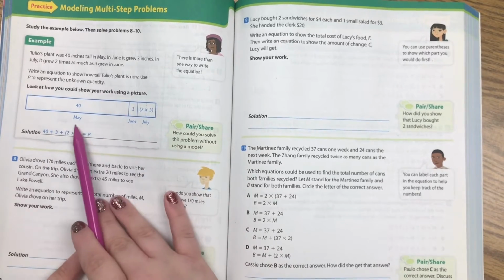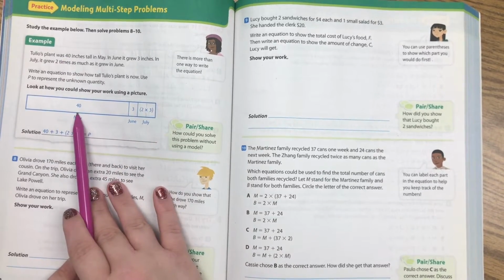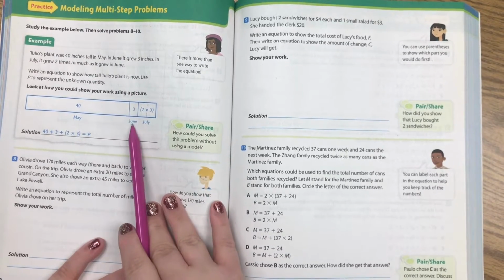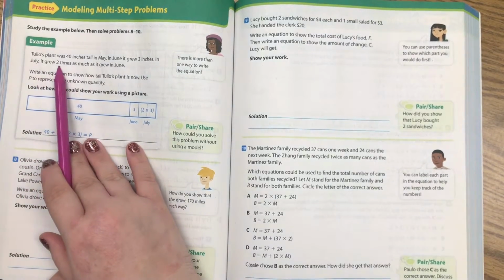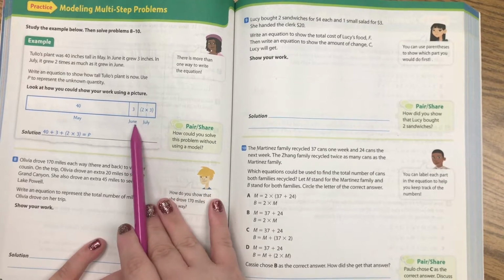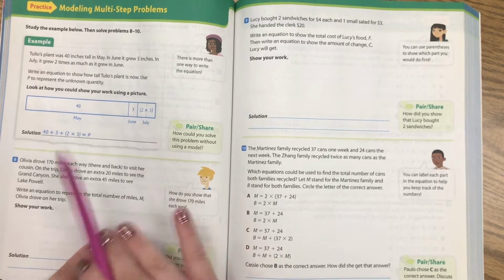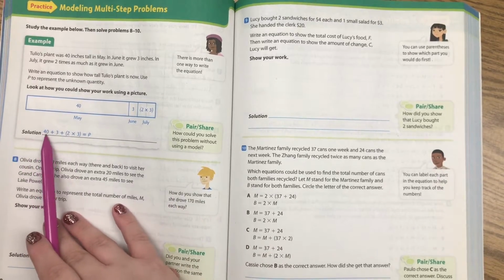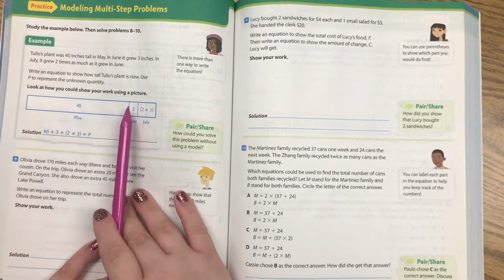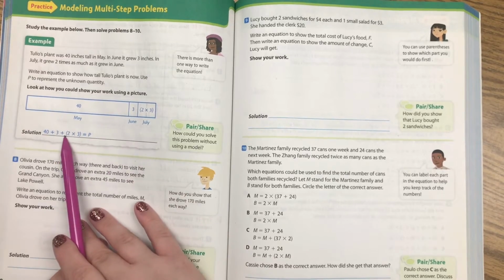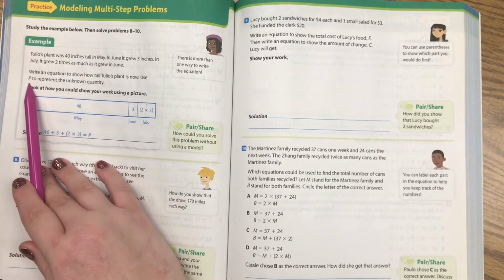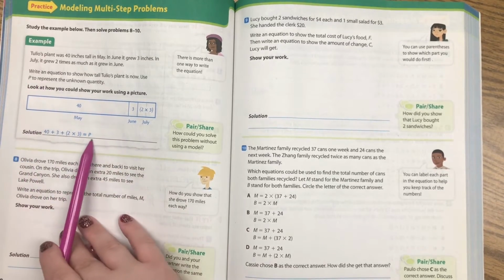So they drew a picture and represented May, 40 inches. Then they extended it. It grew 3 inches in June. And in July, it grew two times as much as it did in June. So that's why they have 2 times 3 for July. Then down here, they answered the question, which was write an equation. They have 40 plus 3, May plus June, plus July, which is 2 times 3. And all of that equals P, which they told you to use to represent the unknown quantity.